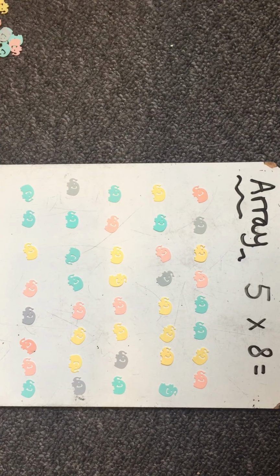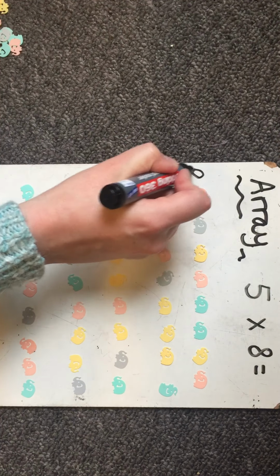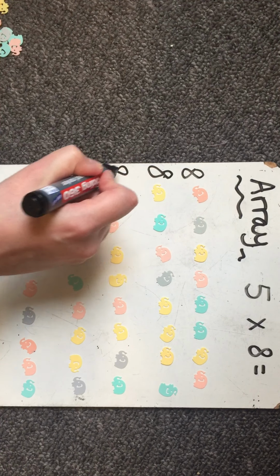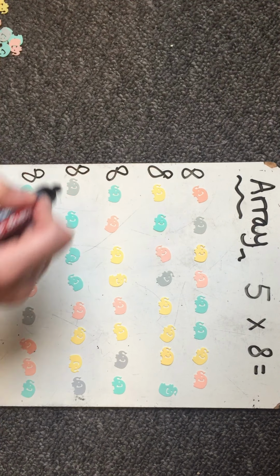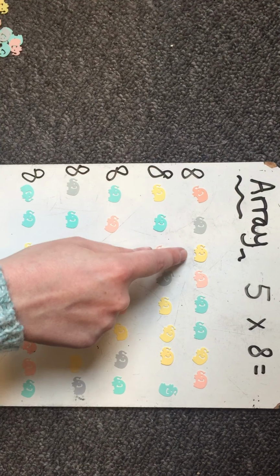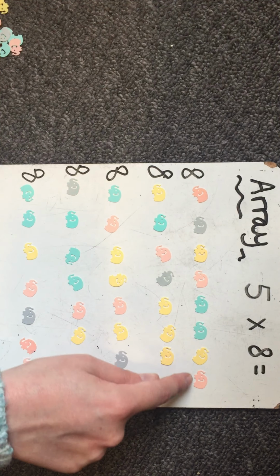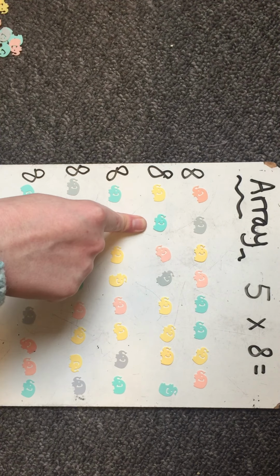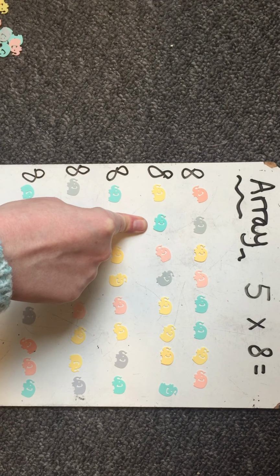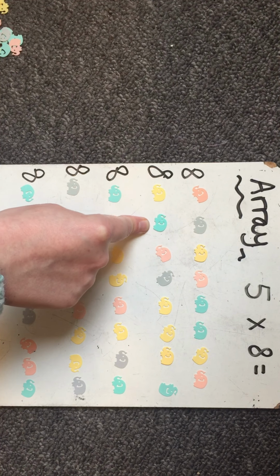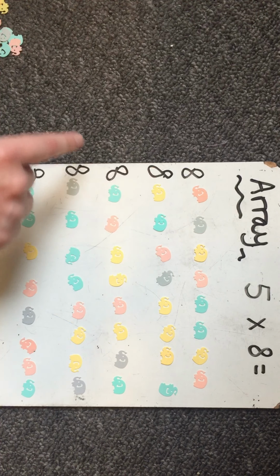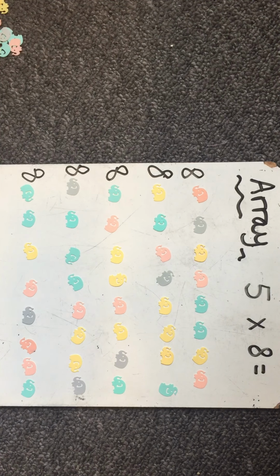So I've worked that out. And I know there's 8 on every single row. 1, 2, 3, 4, 5, 6, 7, 8, 9, 10. Is this the quickest way of doing it? What would be a quicker way? Rather than counting the ones I can count in 8s. Because there's 8 in each row, I can just count 8 every time.